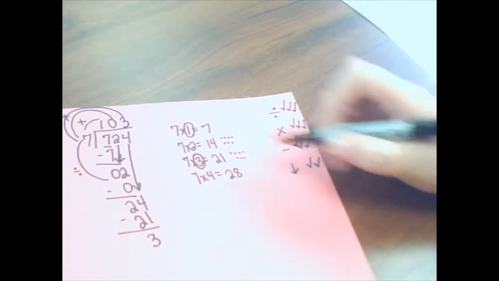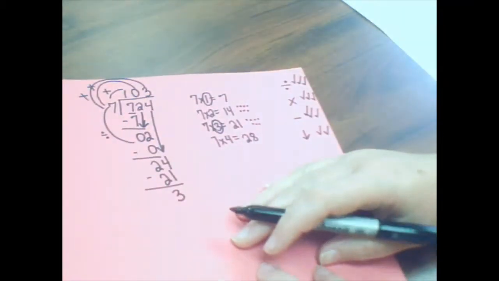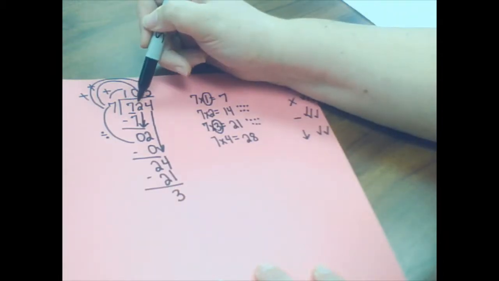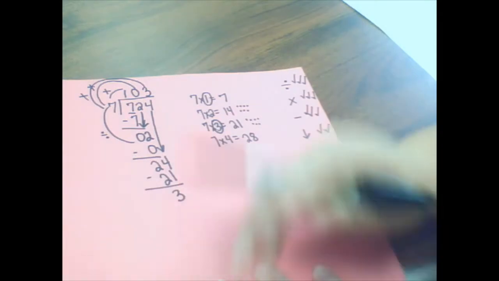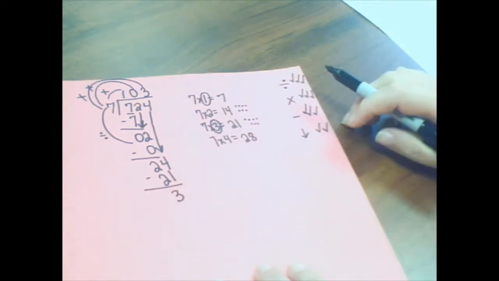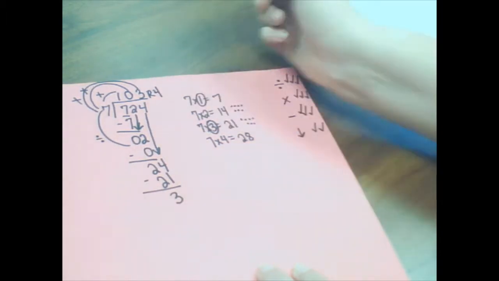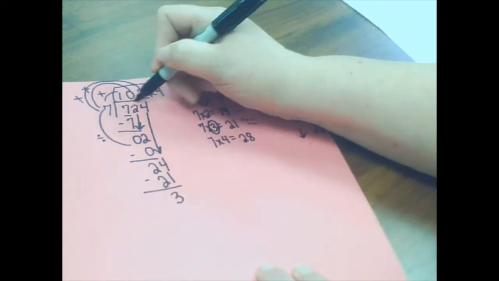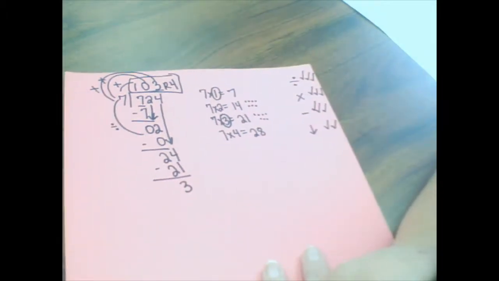Now I'd be on bring down. But do I have another digit to bring down? No, I do not. Do I have any other number in my dividend that needs a number above it? I do not. So I have this 3 left over. And that 3 is called a remainder. So my answer is actually 103 with a remainder of 3.